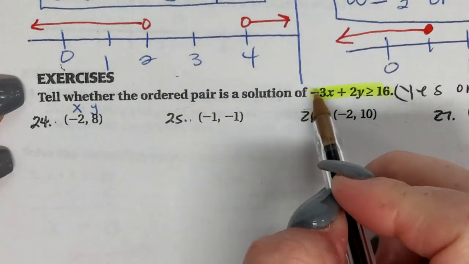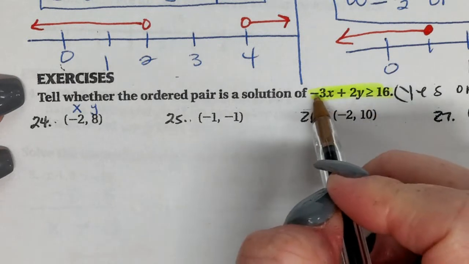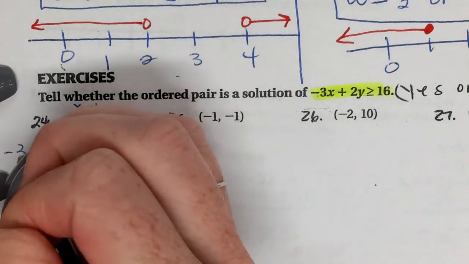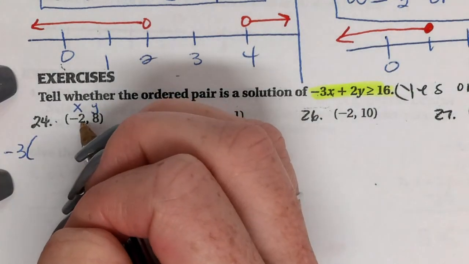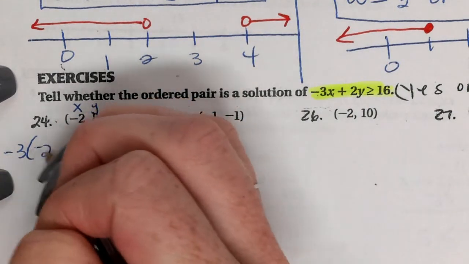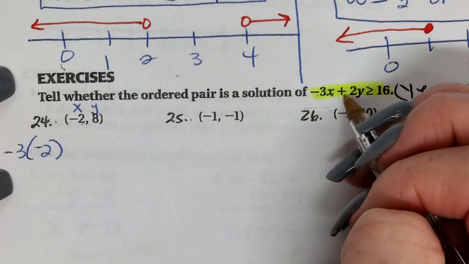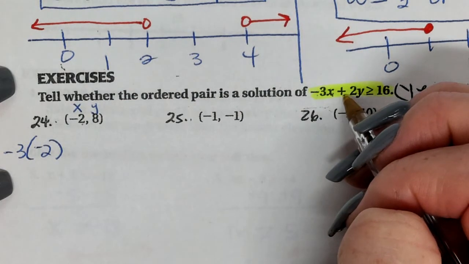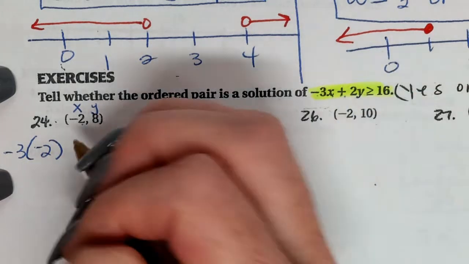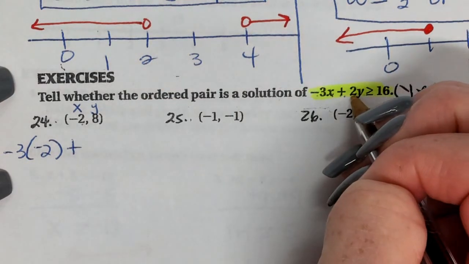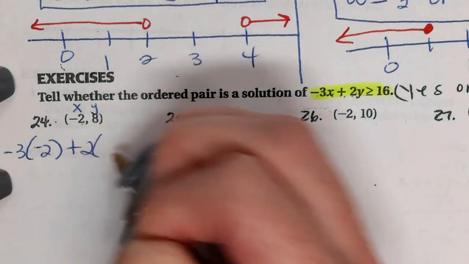You're using this inequality. So you would say negative 3 times x. Well, what is x? Negative 2. Now, what's the next part? No, I need y'all to help me set it up. Plus, what's next? 2 times y.